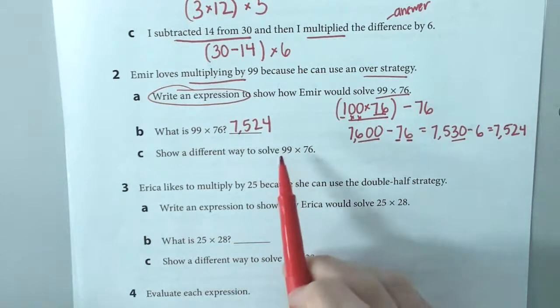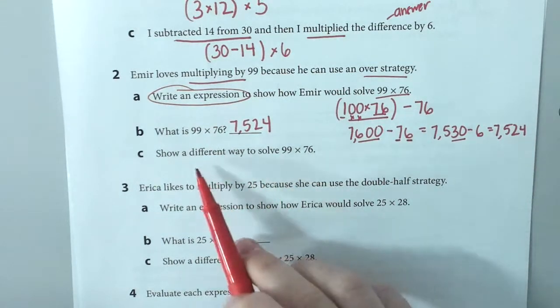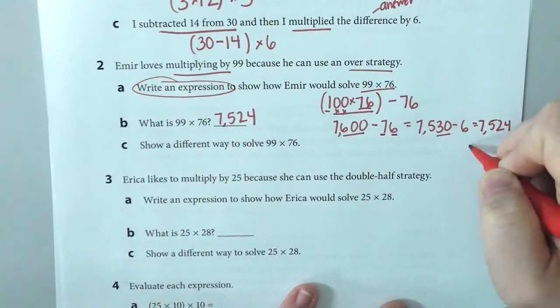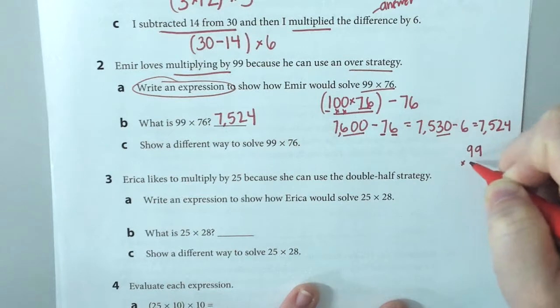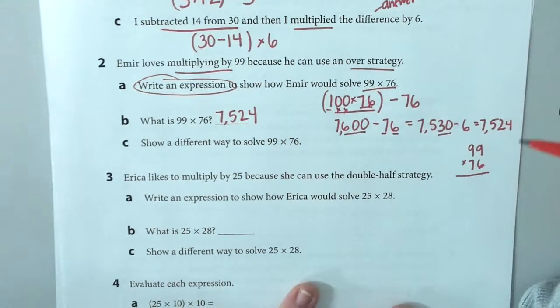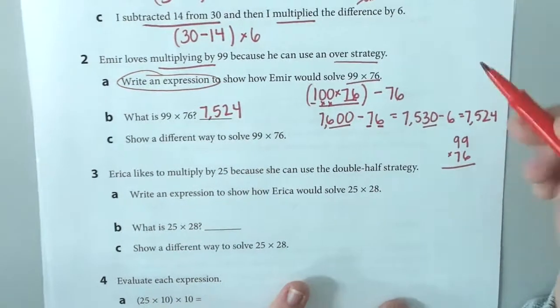Then it says solve a different way, or show a different way to solve 99 times 76. We're going to do traditional. You may not be familiar with traditional, but hang with me. We'll be practicing it later on in this school year. So just hang with me for this.